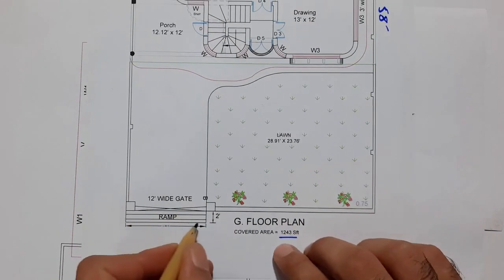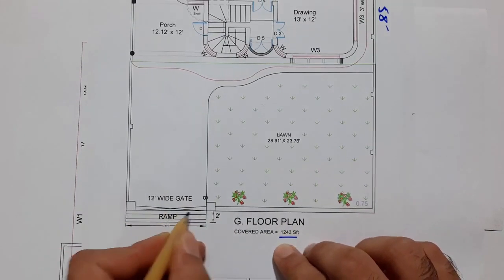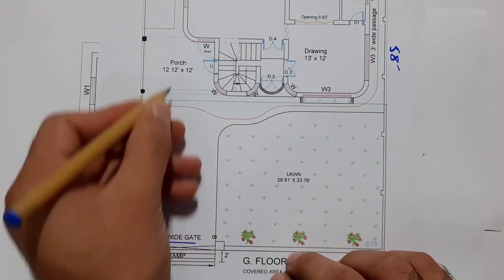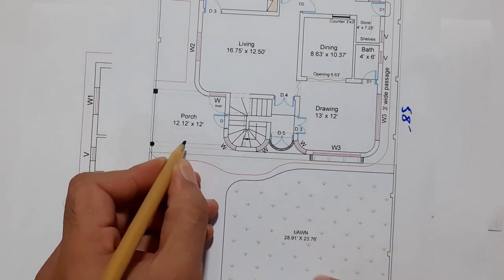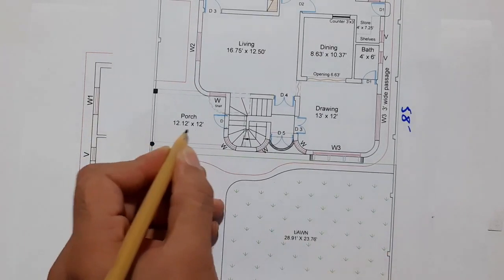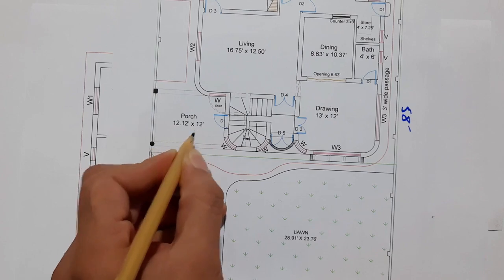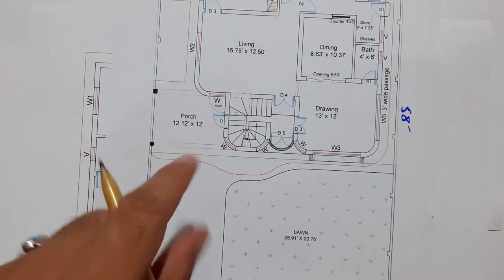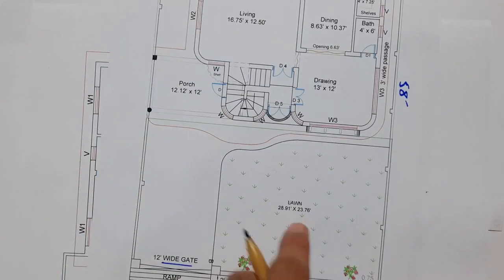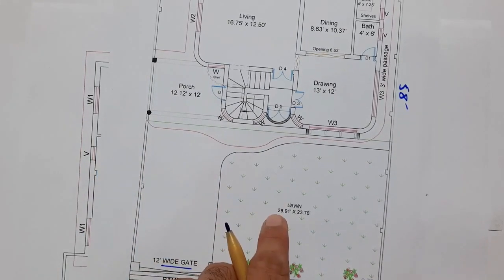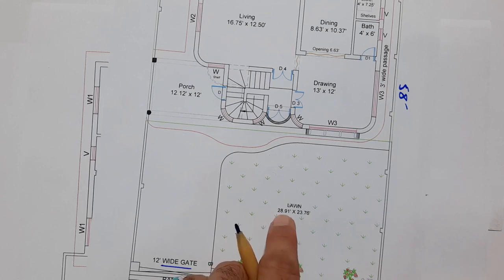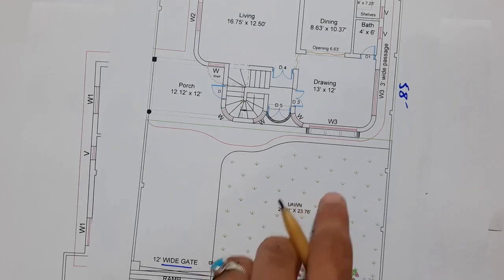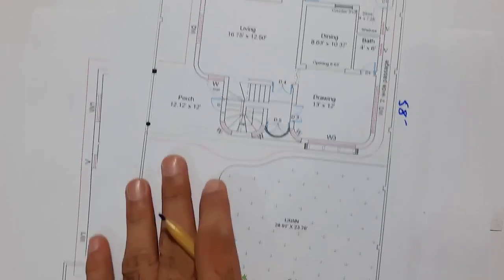Guys, this is its ramp, and the width of the main gate is 12 feet. This is the walkway for this porch, and the size of the porch is 12 by 12 feet. This 12 by 12 feet is the car parking or car porch. Next guys, you can see this is the lawn for this house plan, which is 28 feet 9 inches by 23 feet 9 inches. This is the size of the lawn, guys.